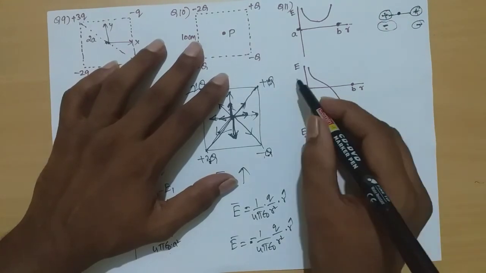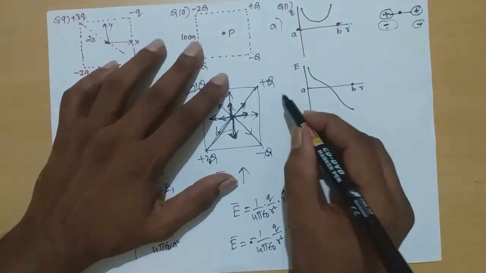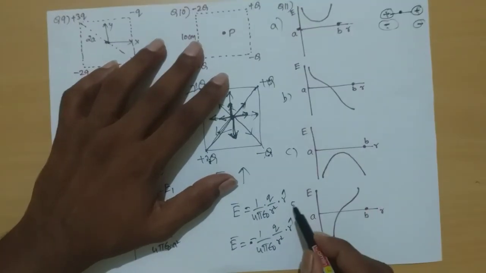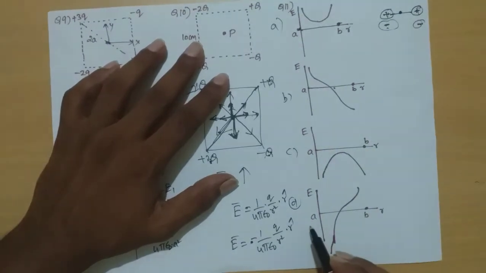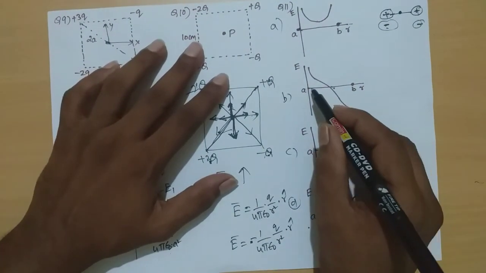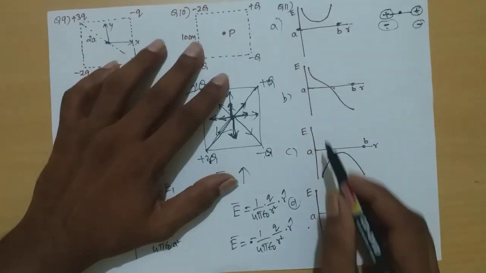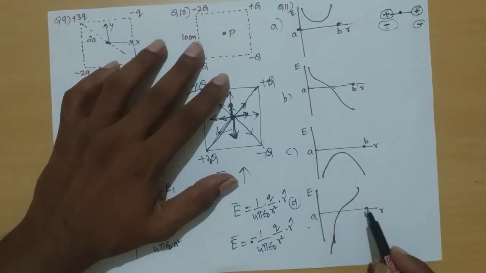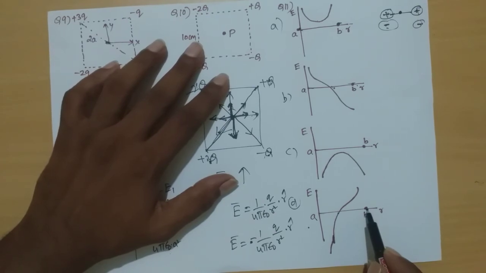Okay, that means see now this is A, B, C, D. In the B option and the D option, in both cases this graph is cutting the x-axis. That means these two charges have the same sign. Either plus or minus.